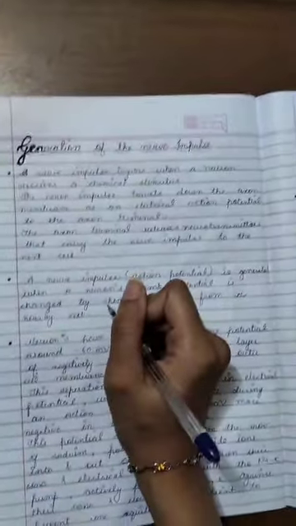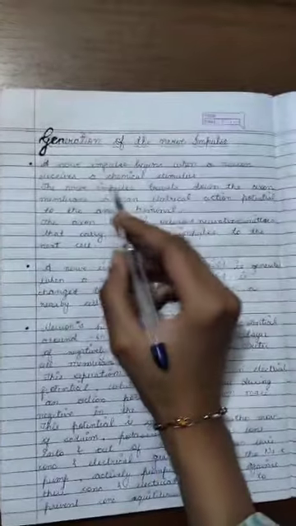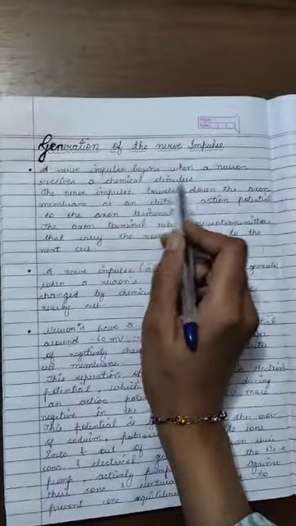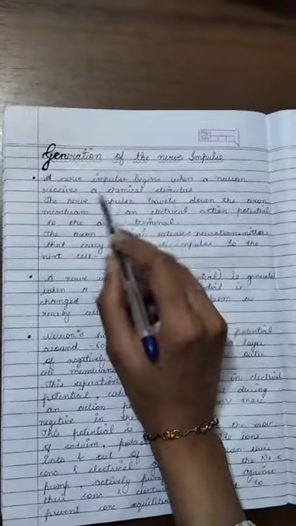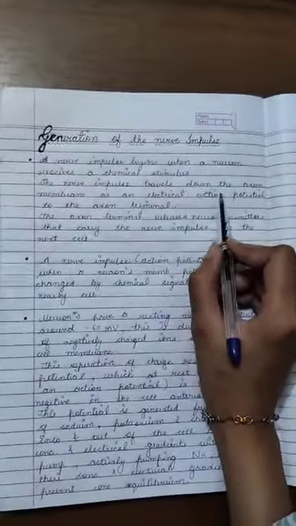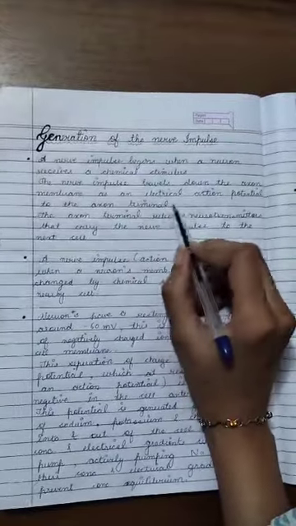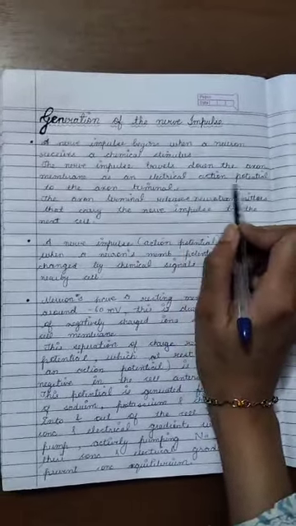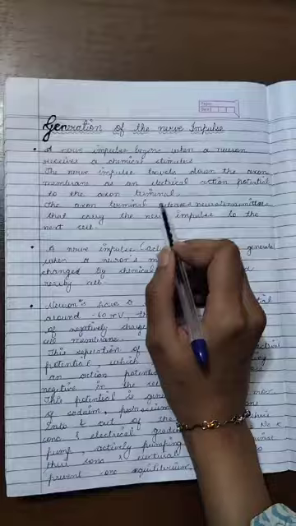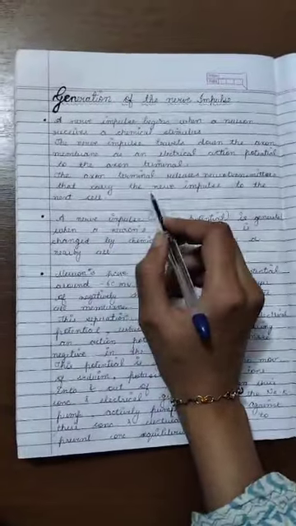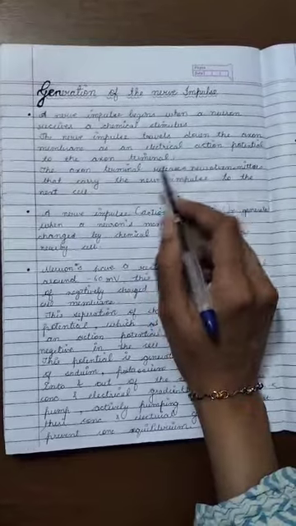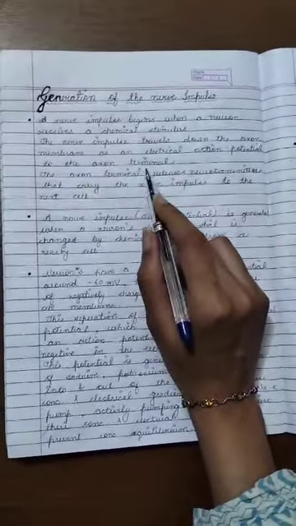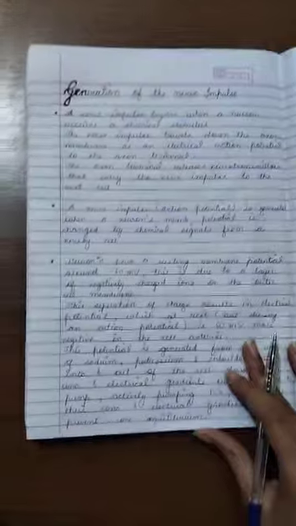Today my topics are generation of the nerve impulse and ionic channels. So, let's start with generation of the nerve impulse. A nerve impulse begins when a neuron receives a chemical stimulus. The nerve impulse travels down the axon membrane as an electrical action potential to the axon terminal. The axon terminal releases neurotransmitters that carry the nerve impulse to the next cell. So it travels from one cell to the other cell.